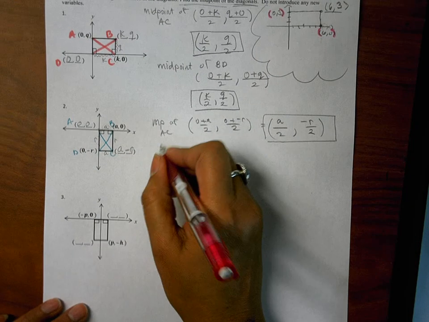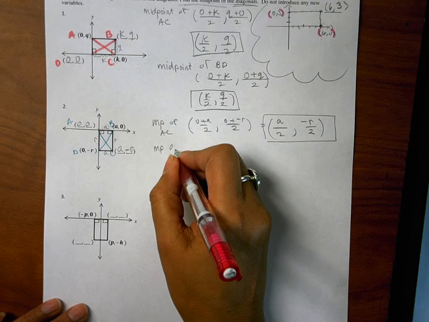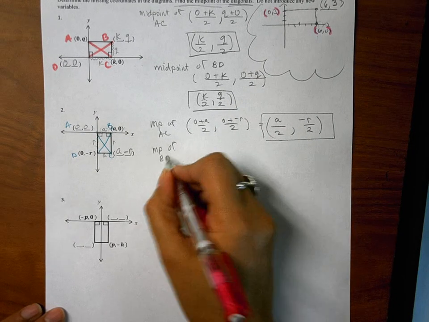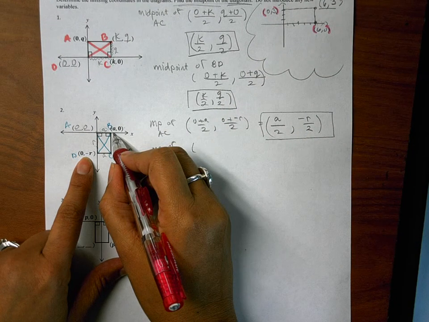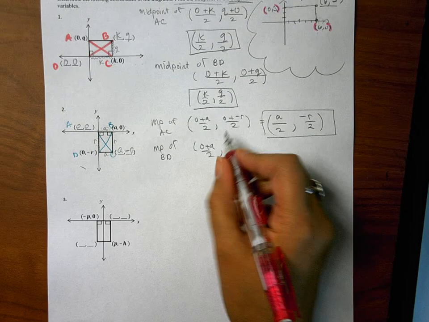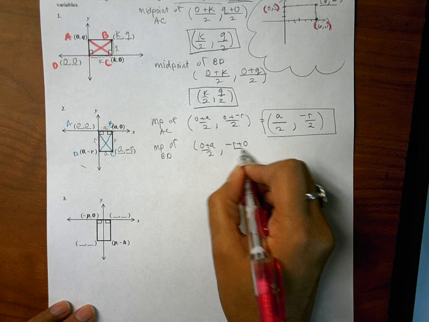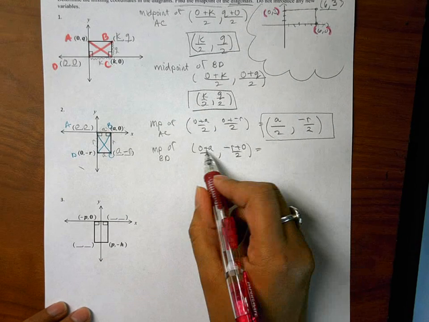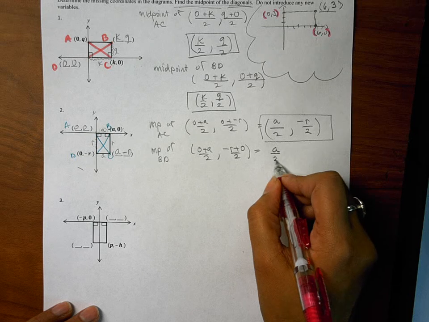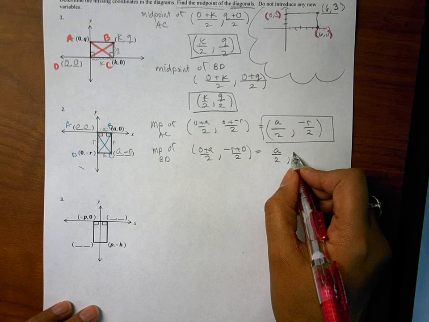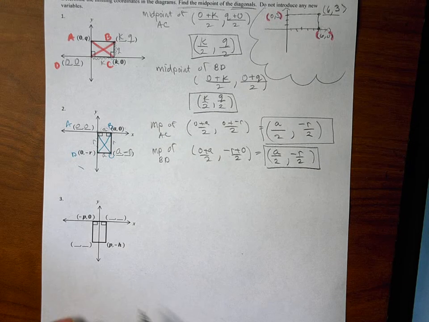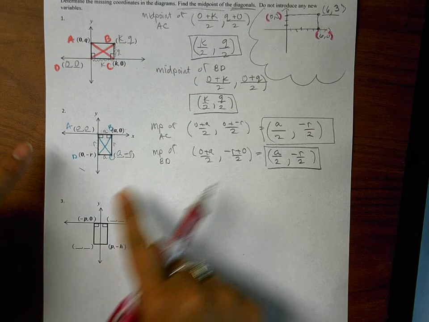All right, I'm going to put MP again for midpoint. This time, I already did AC, I'm going to do BD. BD would be 0 plus A, divide by 2, and negative r plus 0, divide by 2. 0 plus A is A, then over 2. Negative r plus 0 is just negative r over 2, and that is the midpoint for BD.